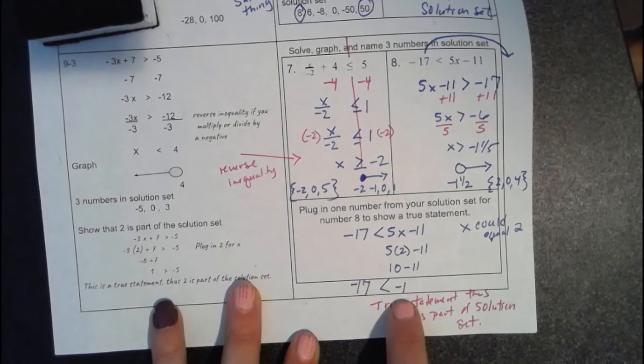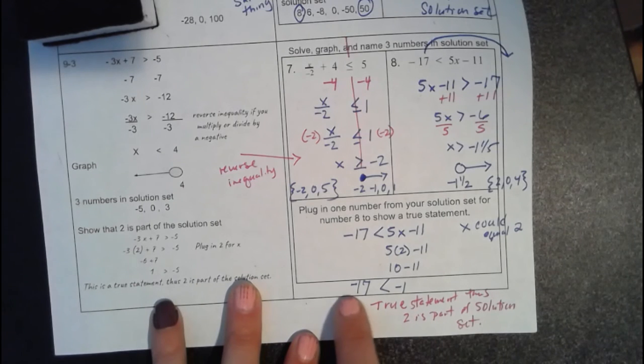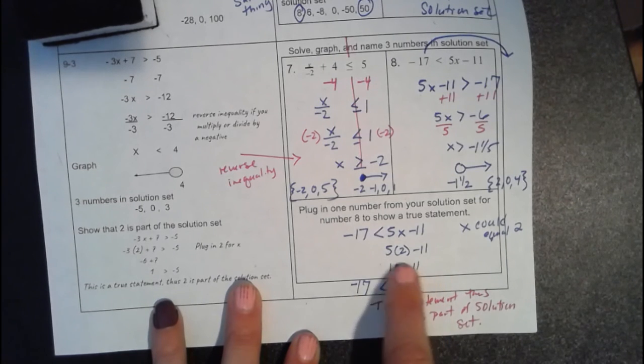And -1 is larger than -17. Or reading it this way, -17 is less than -1. The -1 is the larger one. The alligator, the inequality, always should, in a true statement, circle the larger term.